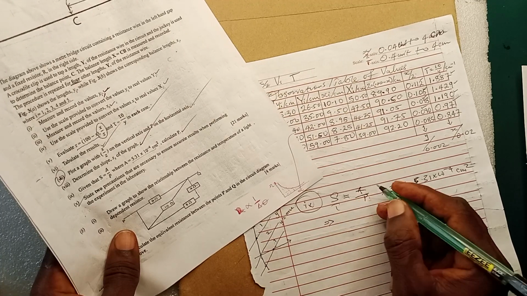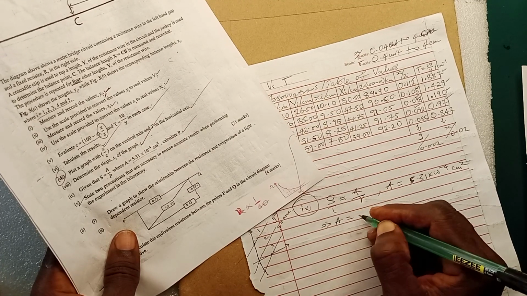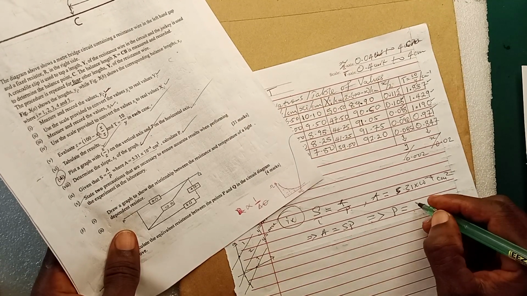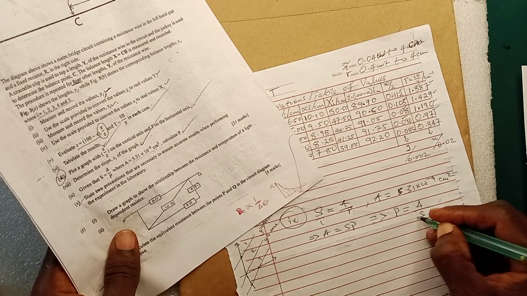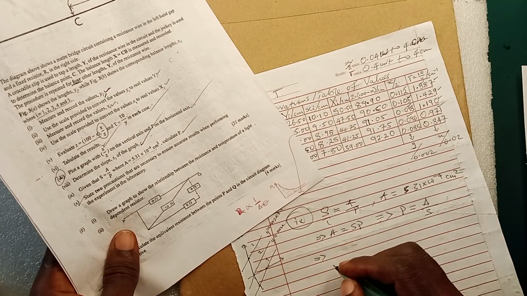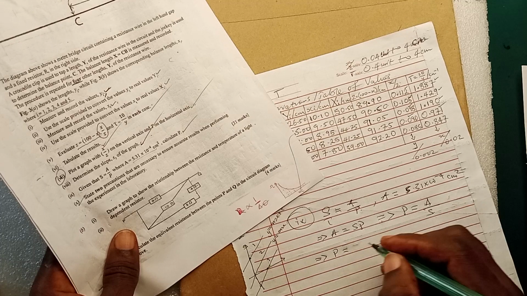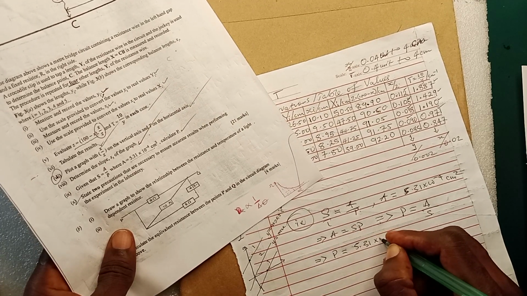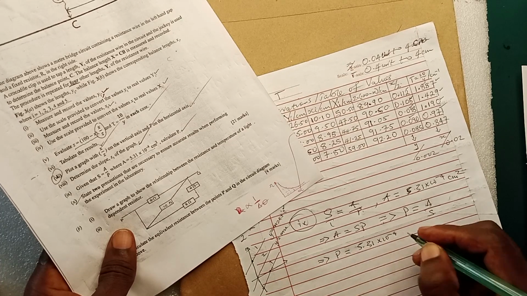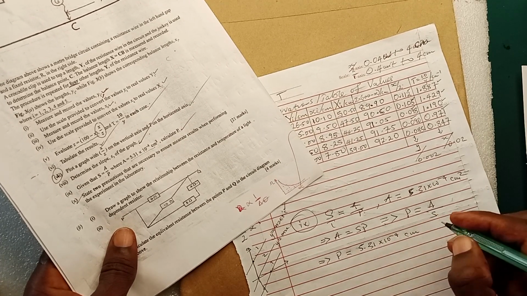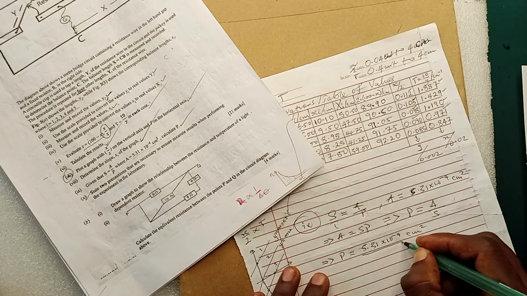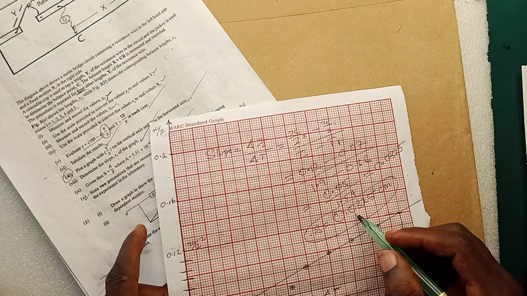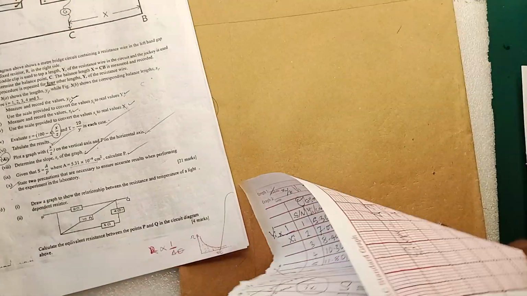We'll have S over 1. So we'll have A equals SP, and this implies that our P is A all over S. So this implies that our P is equal to 5.31 times 10 raised to negative 4 cm squared divided by S, which is our slope. Our slope is 0.0325.